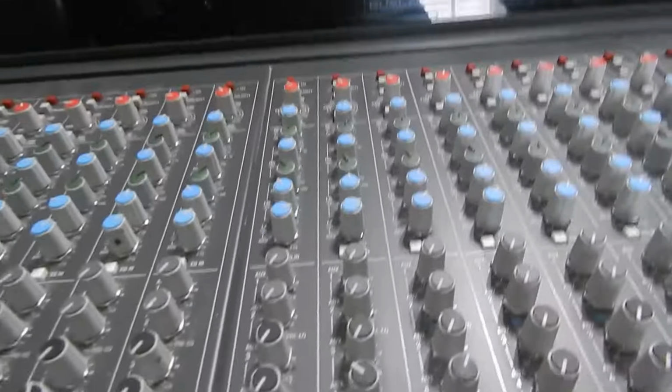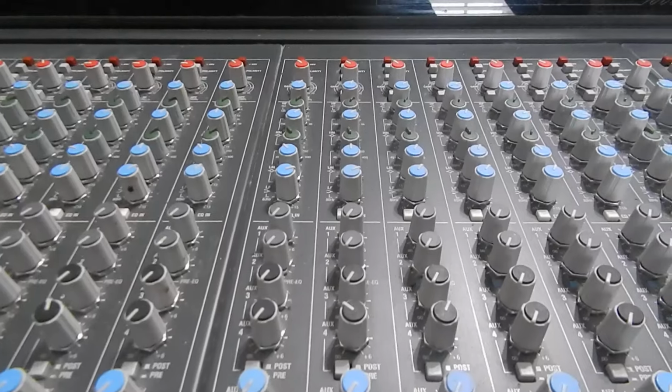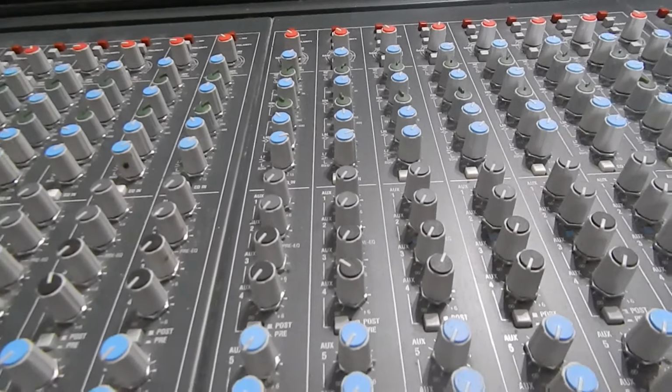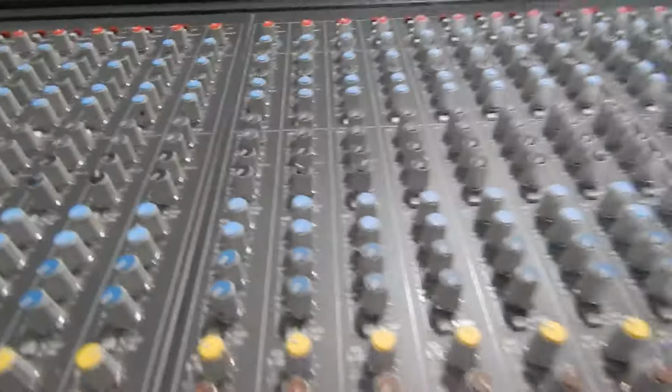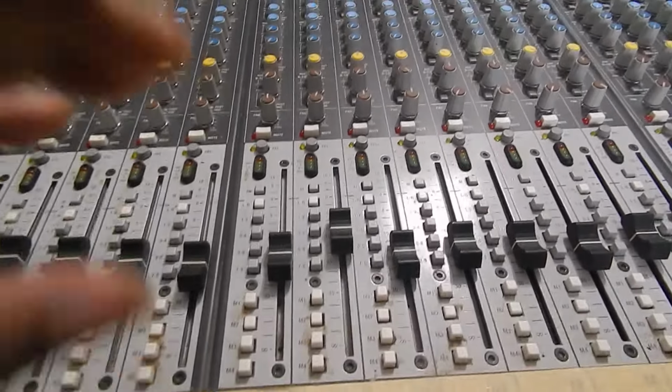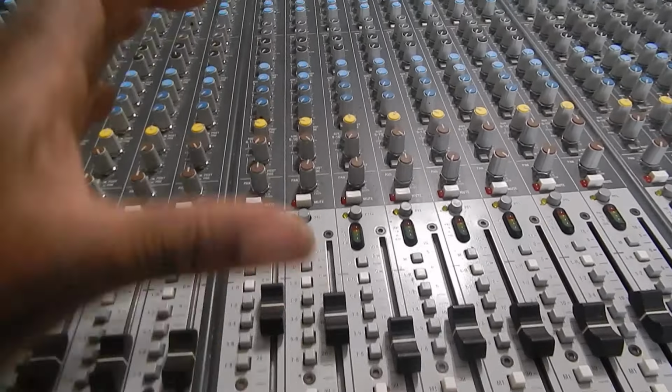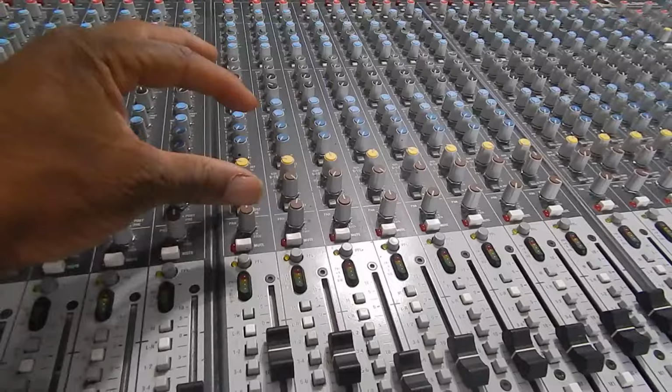Now, what can be confusing is the signal flow of what's going on in every mixer, because every mixer is different. Sometimes some programs will only give you the fader portion of your mixer, and then they might give you the ability to insert some plugins.